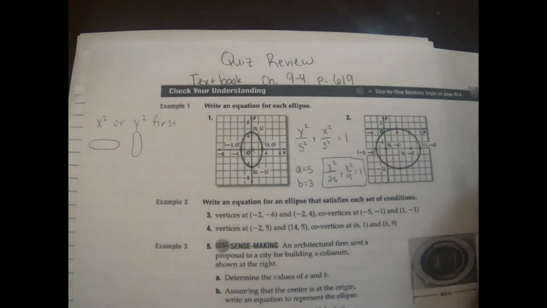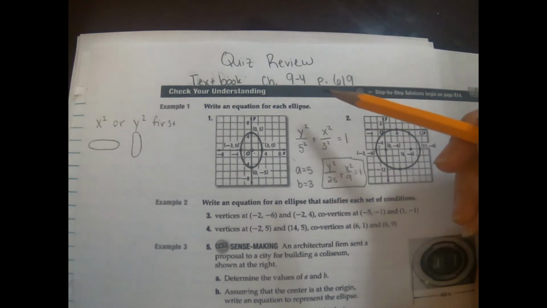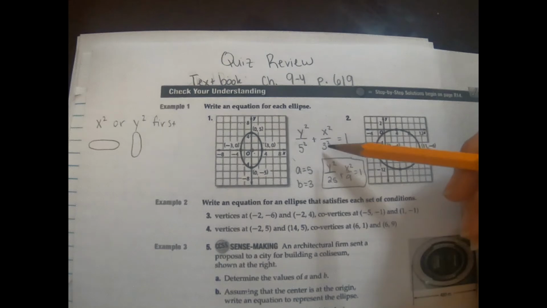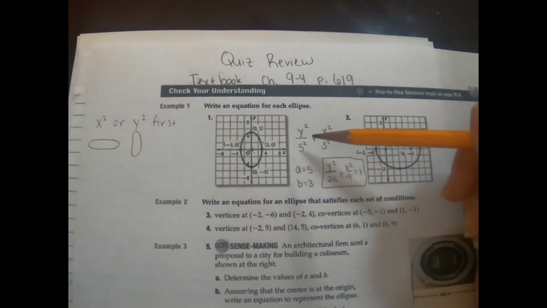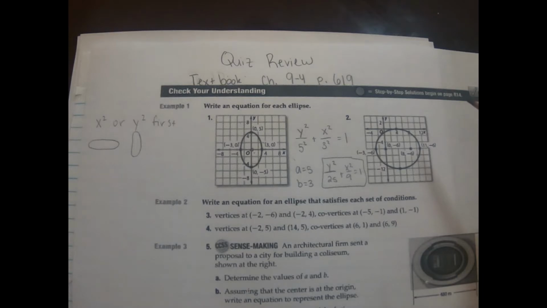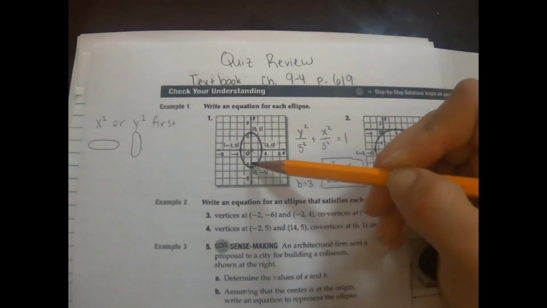Okay. If I were asked to find foci, it would be c. I would do a squared minus b squared, 25 minus 9, 16. The square root of 16 is 4. And I would put a focus here and here.